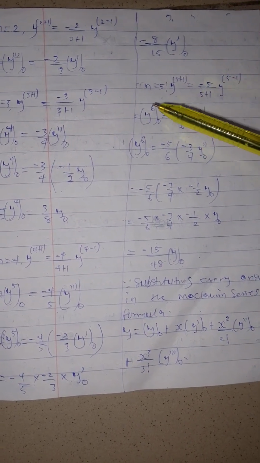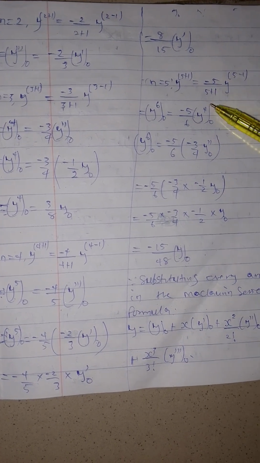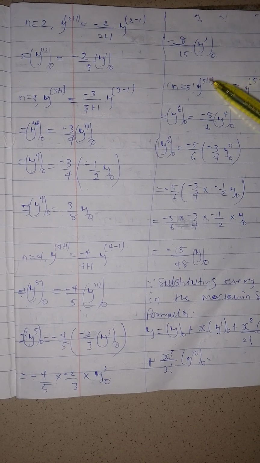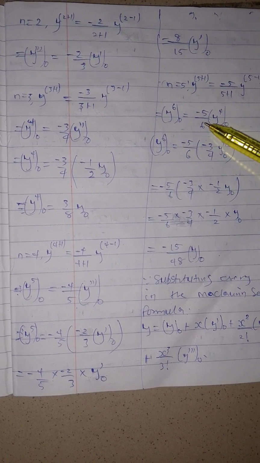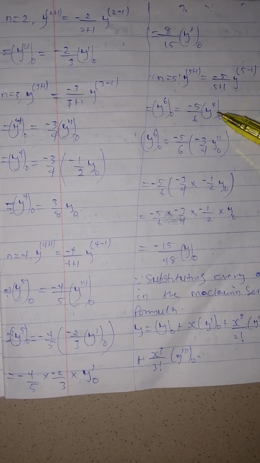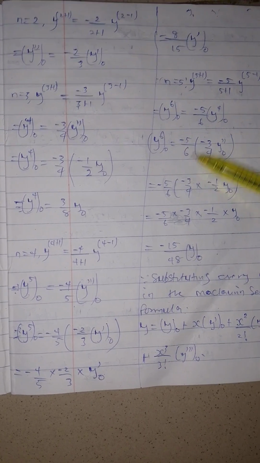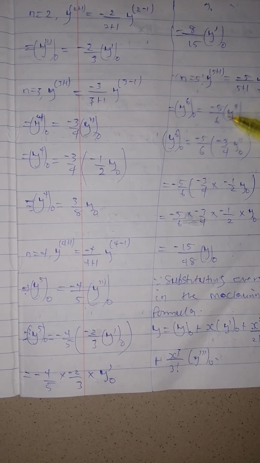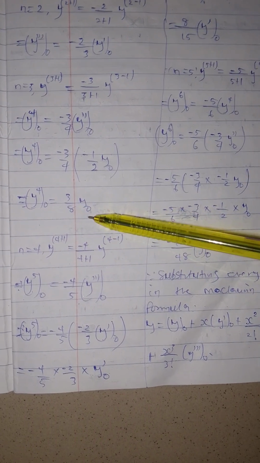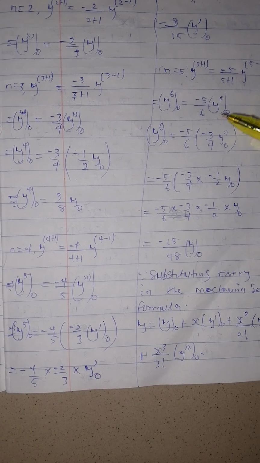Okay, now again, when n is 5, equate it, that is y raised to power 5 plus 1 is equal to minus 5 over 5 plus 1 times y raised to power 5 minus 1. So therefore this becomes 5 plus 1, that becomes y raised to power 6 naught is equal to what? Minus 5 over 5 plus 1, which is 6. Now 5 minus 1 gives you y4 naught. Now if you take this, therefore y6 naught is the same thing as minus 5 over 6 bracket. Now we have the answer for y4, and the answer for y4 naught is 3 over 8 y naught. So I will equate it here.